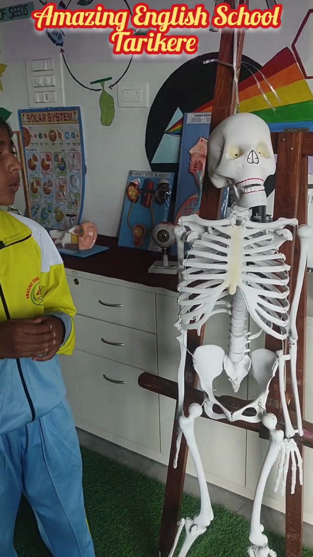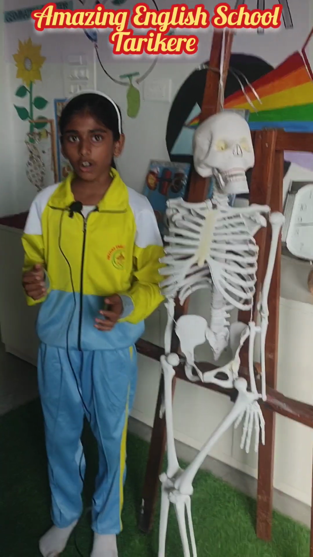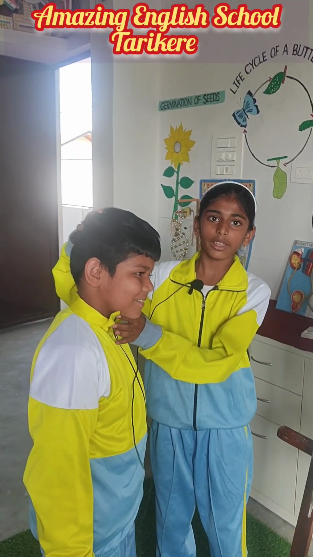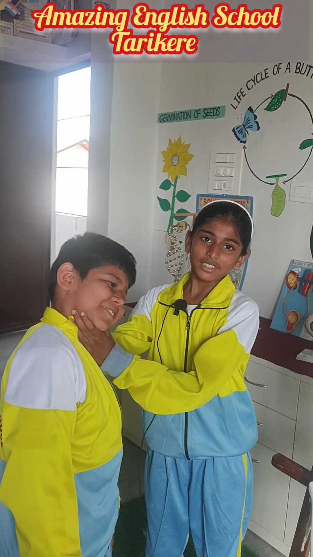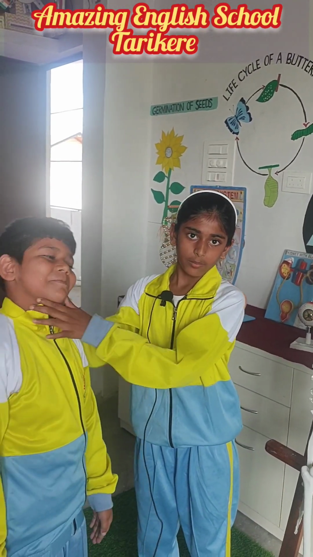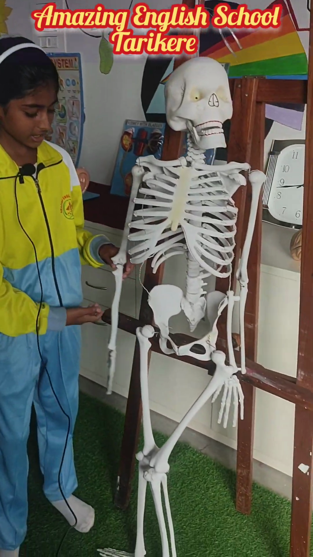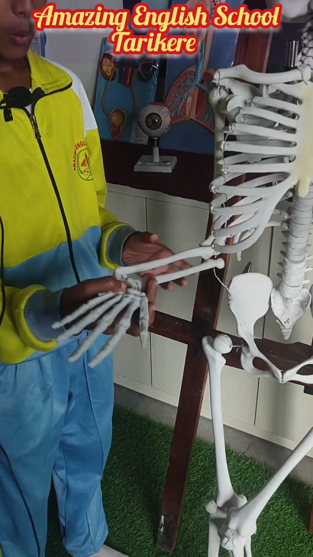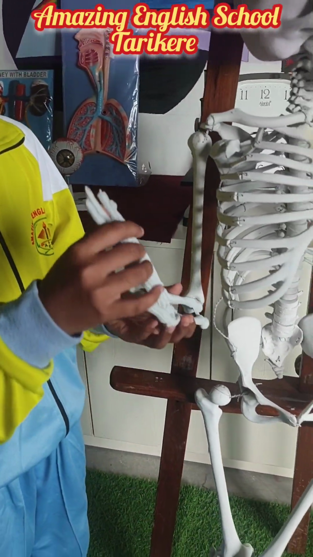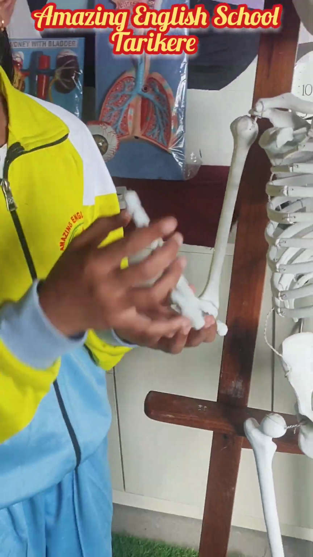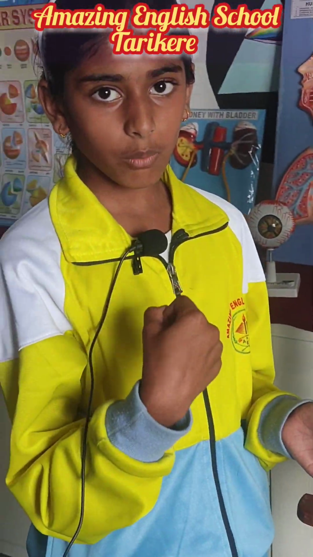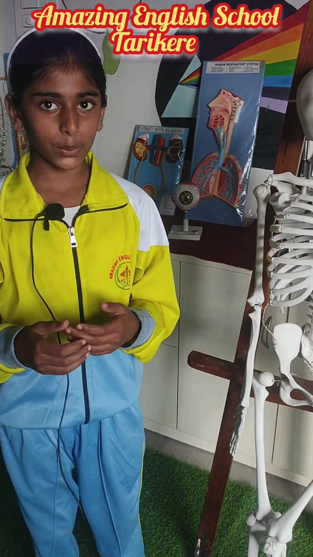Pivot joint is present in our neck. We can rotate our skull round. Gliding joint is present in our wrist. We can glide our wrist backward and forward. Thank you.